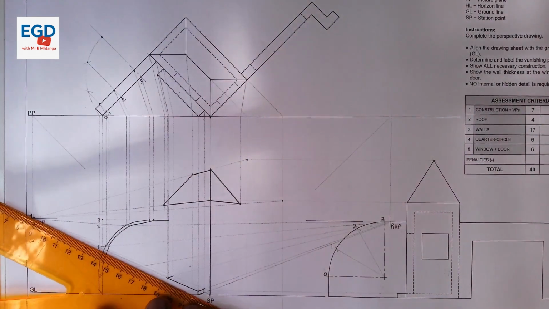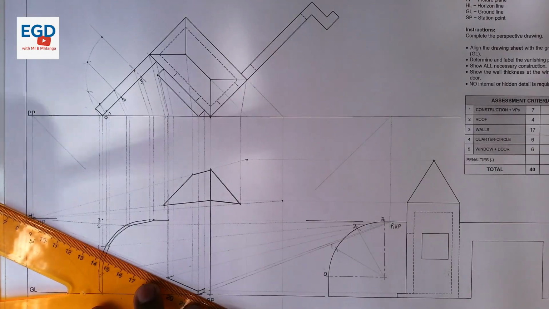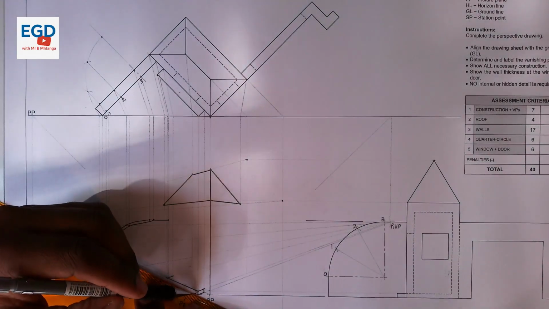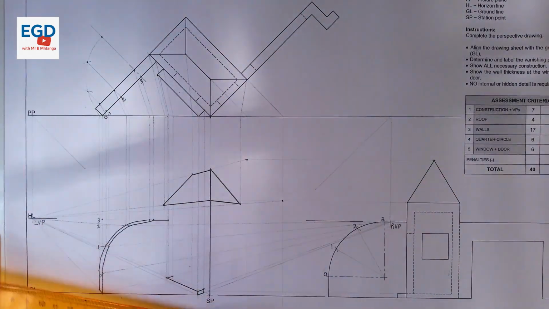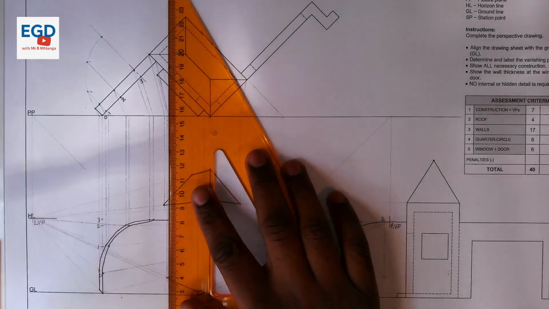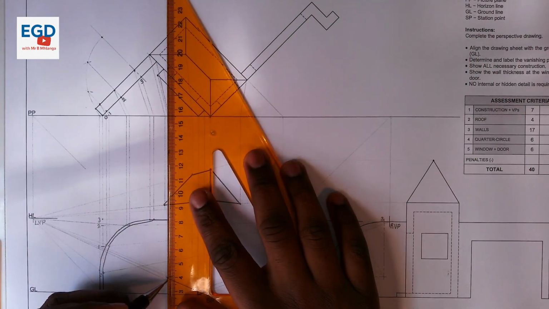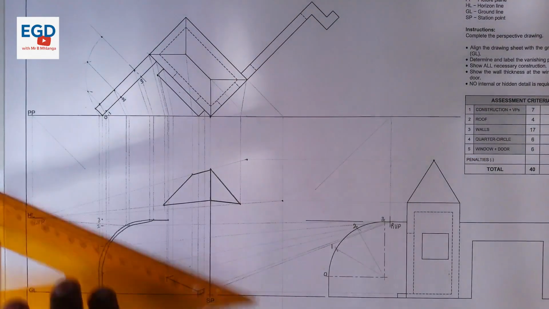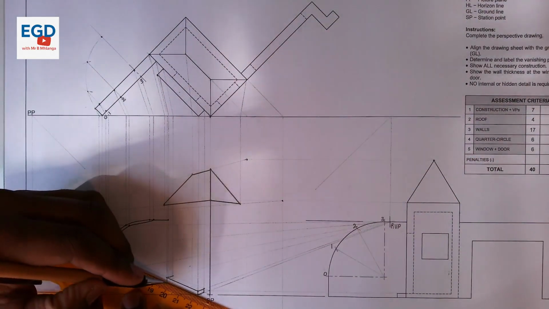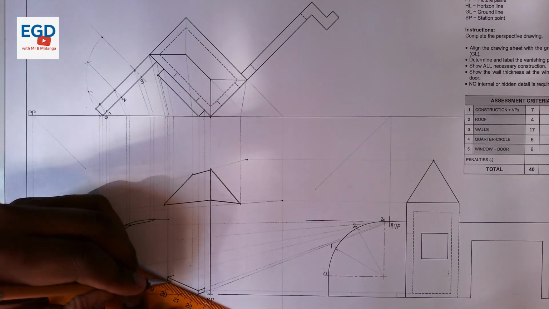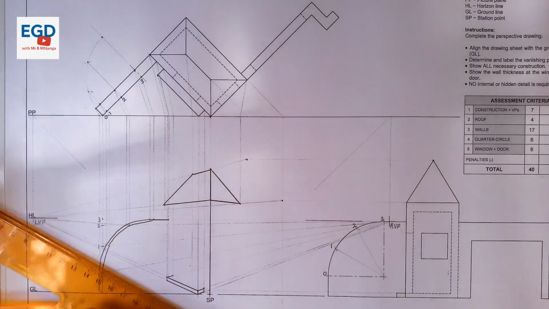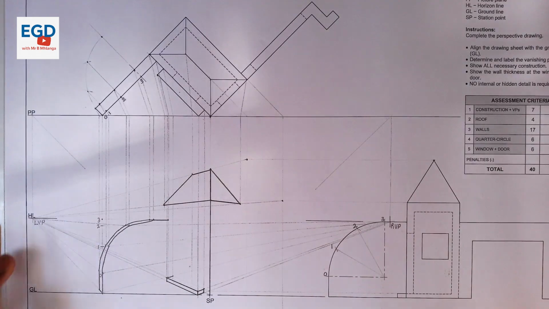Okay, I'll need to project that bottom part as well. And then draw the complete step there. Just like that.